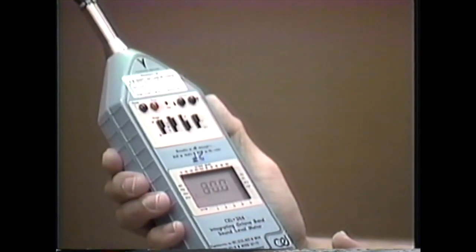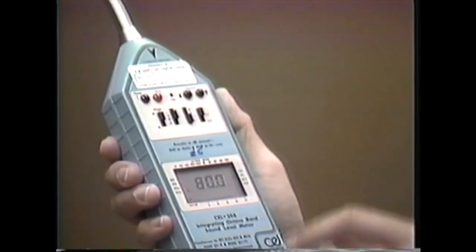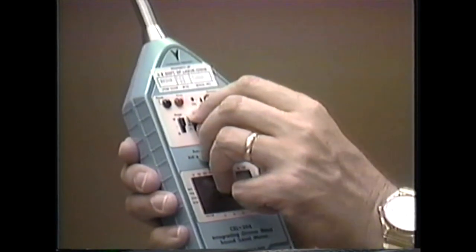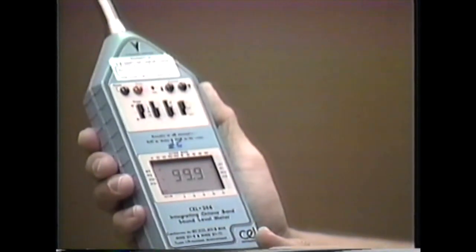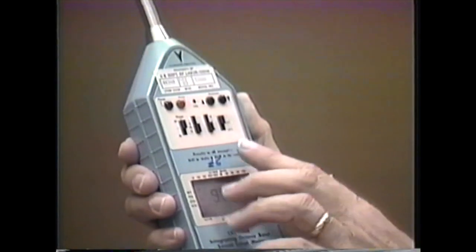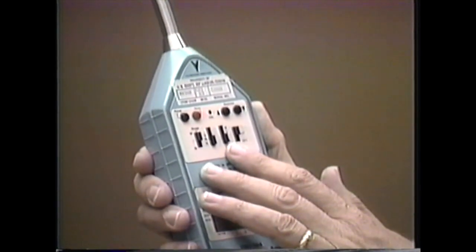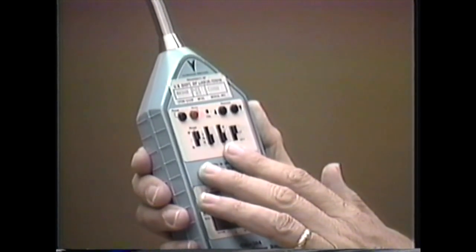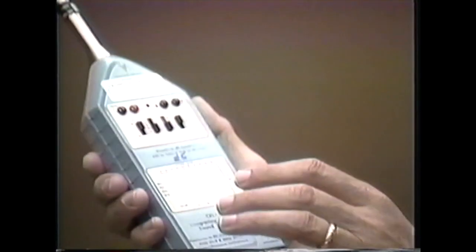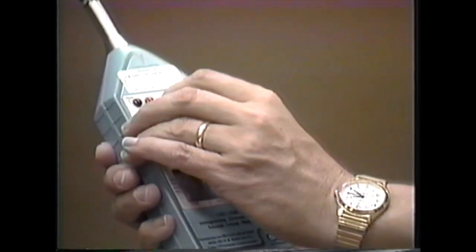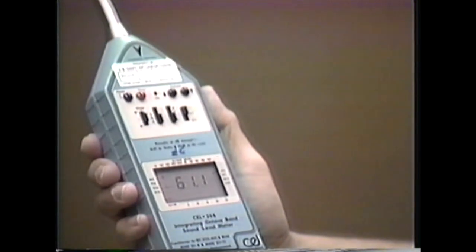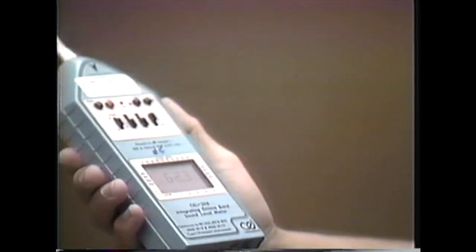To do octave band analysis, we simply move the weighting switch to FL, leave the time response switch in slow, and then adjust the range switch as appropriate to get a reading.